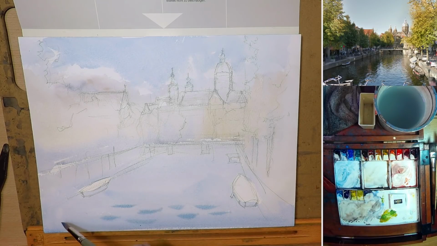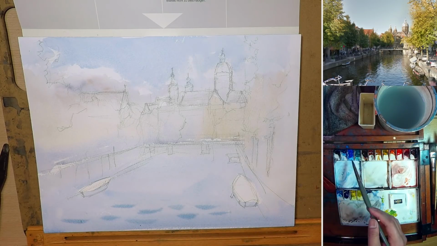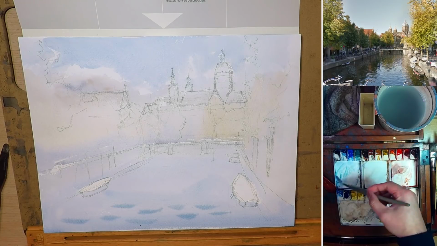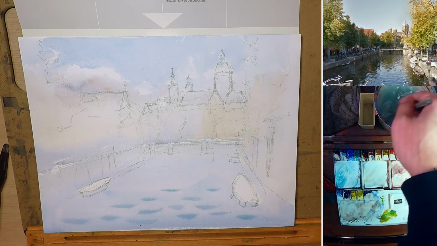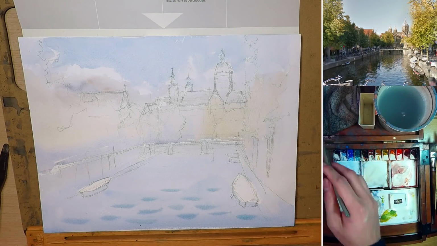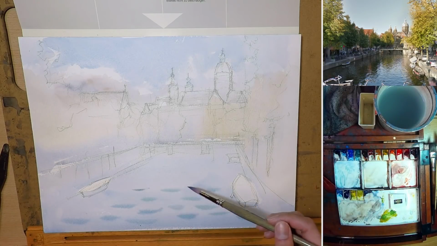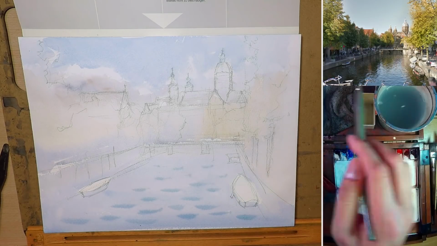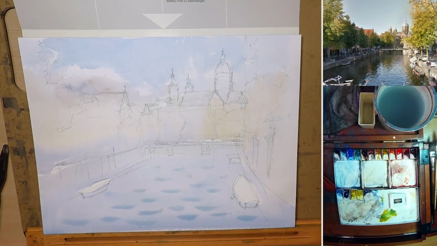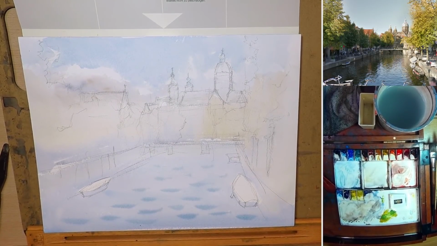So make sure your mixture is nice and dry. Okay, you don't want to mix a very wet mixture, which will make this clean wash become kind of waterish, and you're gonna leave some weird watermark, which you don't want. Okay, so smaller as we go into the distance, and I think that will be it. Okay, that's our first wash.